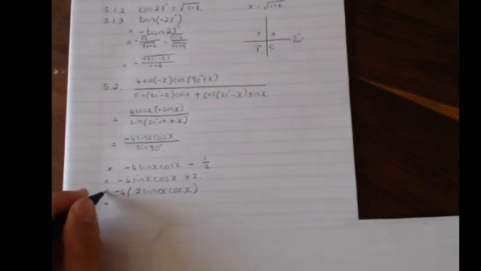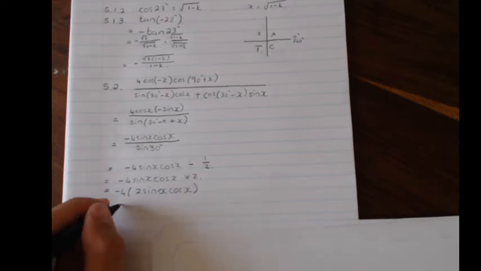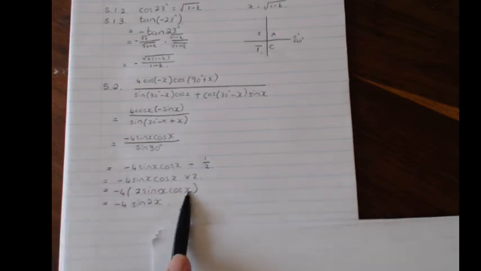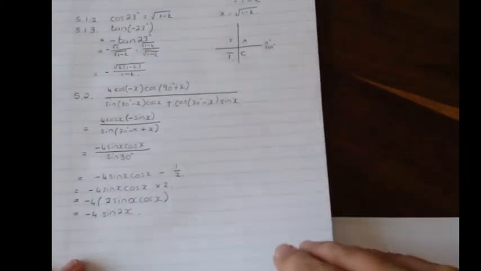And the question said I want this in a single trigonometric function. So I don't want a sine and a cos, I just want a sine. Like that, I'm done. Okay, then question 5.3, general solution type question. I'm just going to turn this page over.